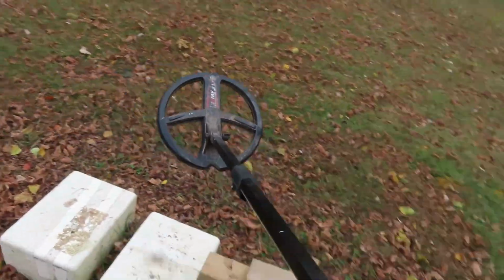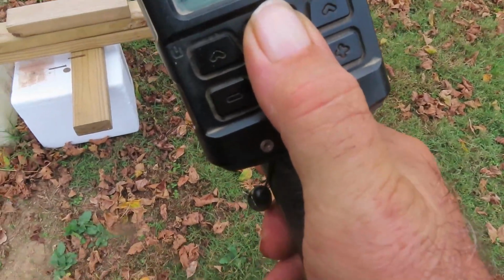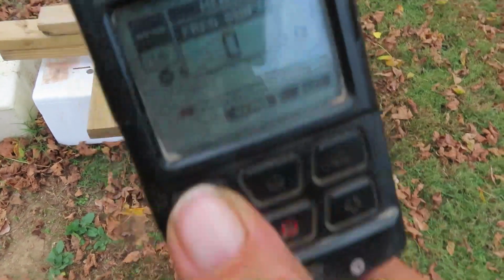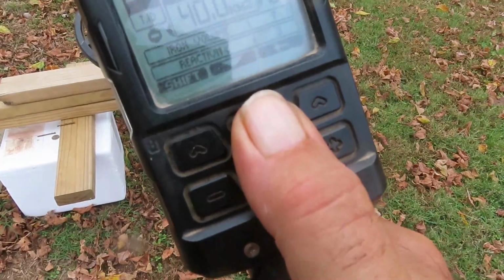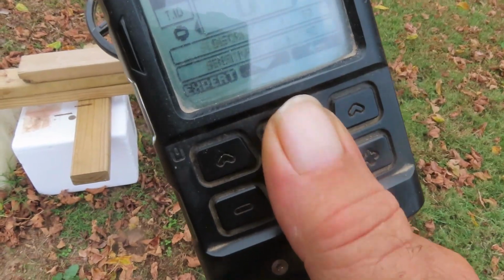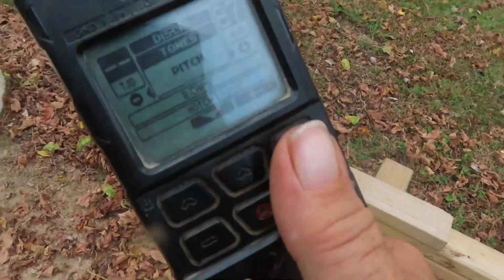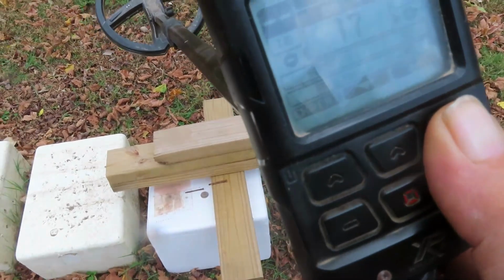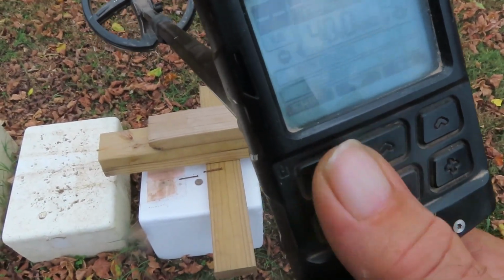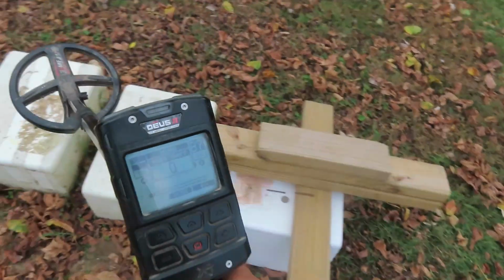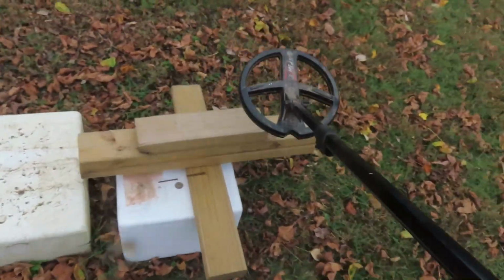Okay, so we're going to stay in the fast program. We're going to be comparing channel 0 to channel 6 in the frequency shift. Reactivity will remain at 3. Silencer will remain at 1. This is the pitch tones. The disc is going to stay at 17. That's where we're going to leave it in this little exercise here, okay? Sensitivity's at 90. Frequency max at 0. Now remember what the disc setting is now.